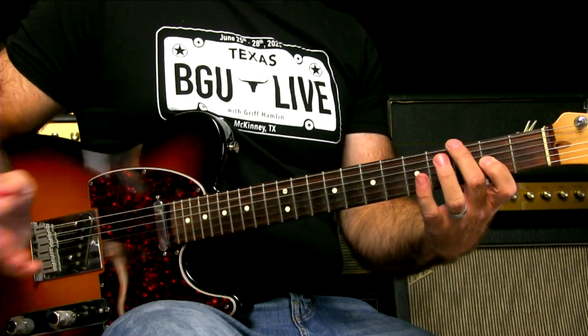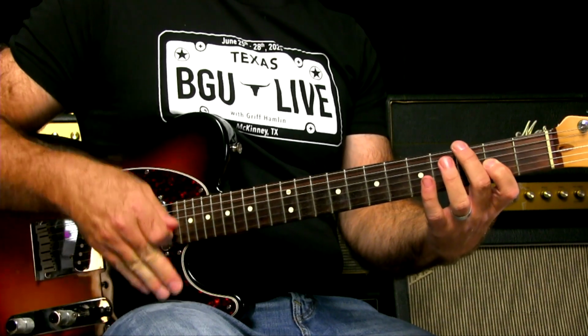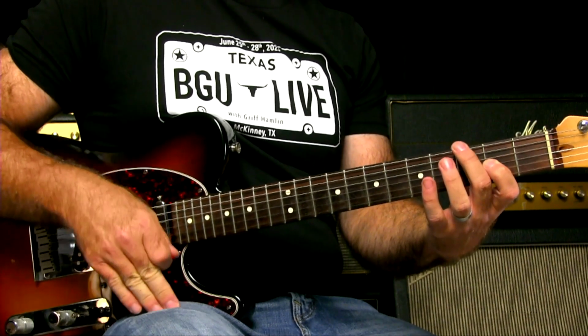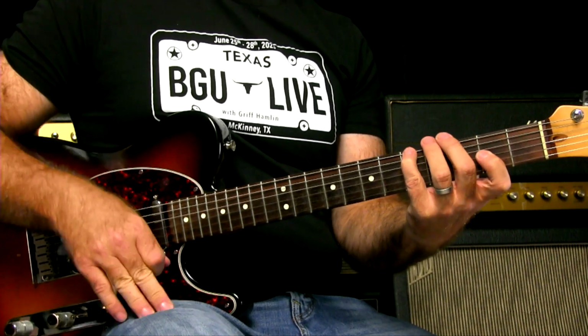Now it's what we call the second mode of G major, because we're still playing all of the same notes that we played in G major, but we're starting and ending on the second note. We're making it the most important. Notice that I haven't changed any notes, not a one. I've simply changed how I'm looking at it. I've changed which one is the most important.